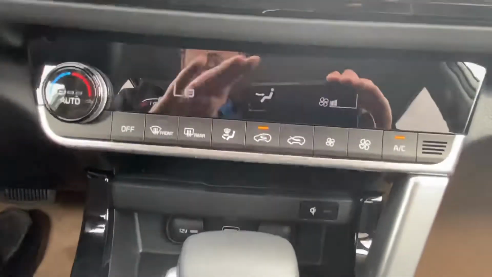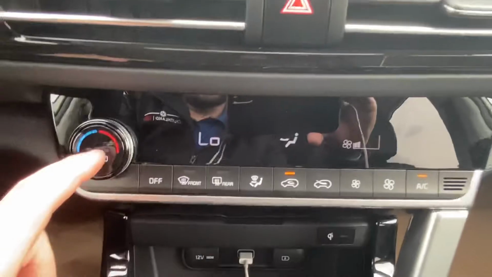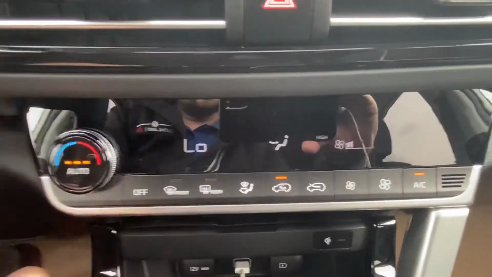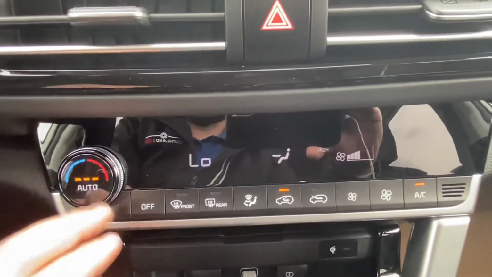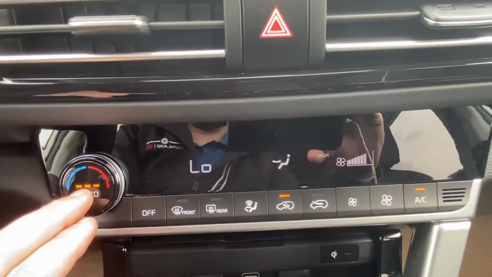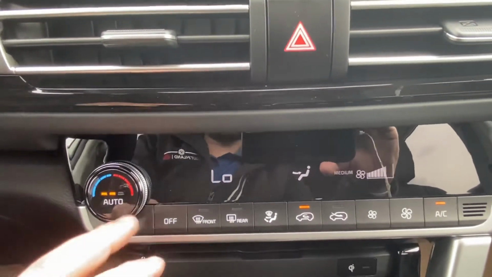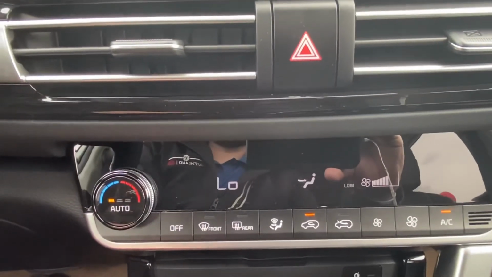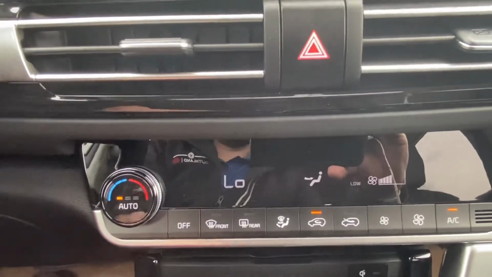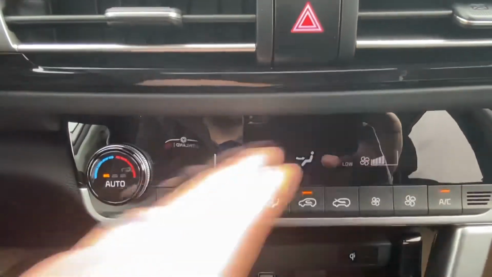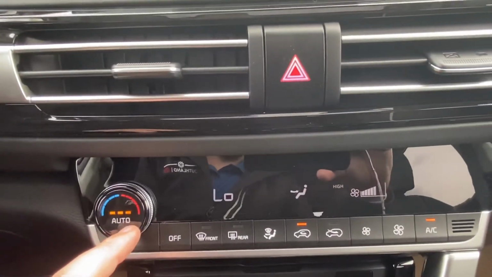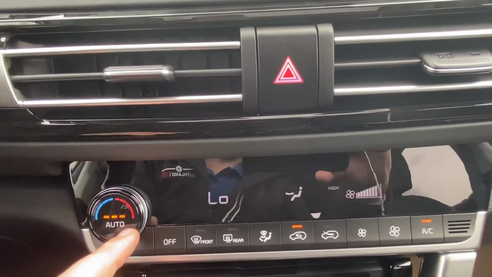So underneath is where we have the climate control. With a push of a button here, it has its auto climate control. One push is going to be at full power, two pushes is going to be medium power, and three pushes is going to give you the minimum power auto climate. So you can see over here, this is changing with each push that we have.